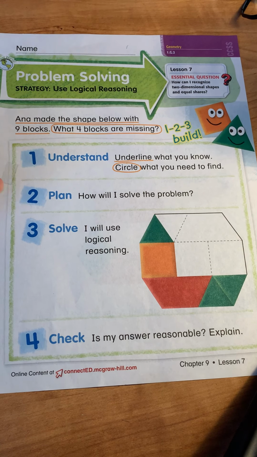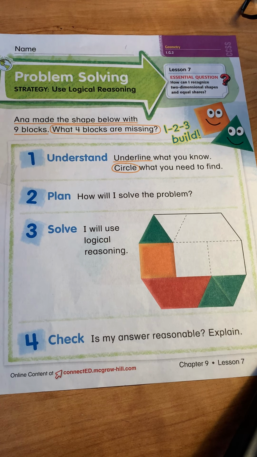So step number 2, we need to plan. And by planning, we need to think, how will I solve the problem? What am I going to do, right? Number 3, we then have to solve. We will use logical reasoning, we will think about it, and we will come up with our answer, okay?